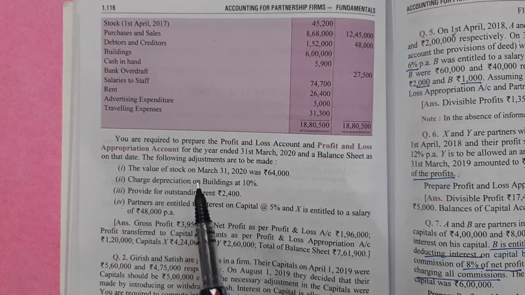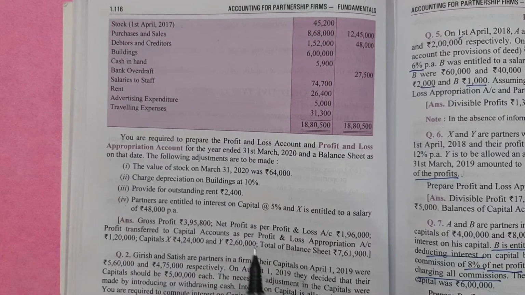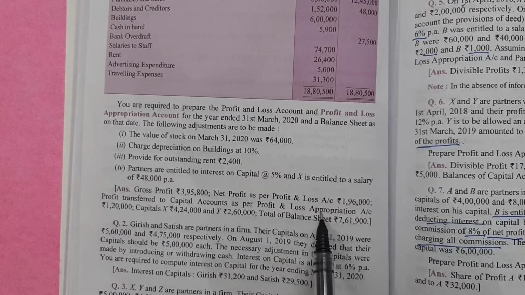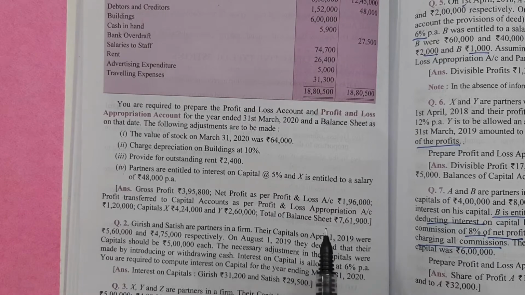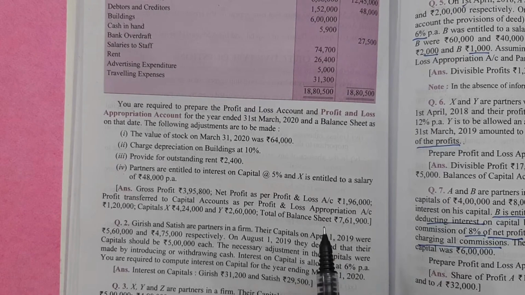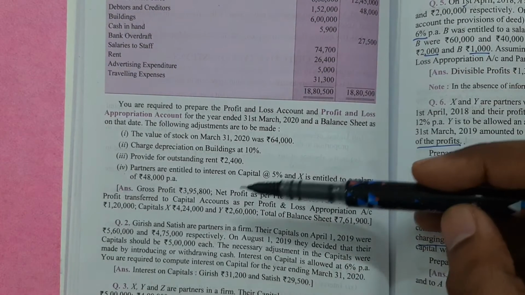After preparing that, simple ledgers, capital ledgers of the two partners X and Y will be prepared, and then those two will be transferred to the balance sheet. On the credit, on the liability side, you will be posting it, and this is how you are going to solve this question.